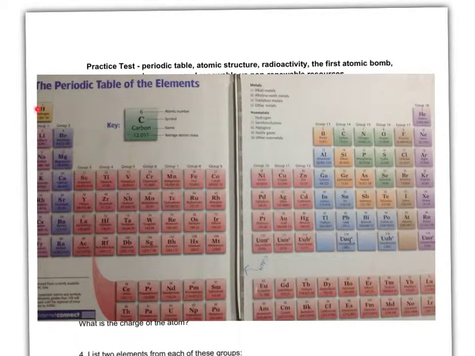As we go across, it indicates the number of electrons that the element will have. So hydrogen has 1, helium has 2, and those are both in the inner shell. And then in the second shell, or energy level, lithium has 3, beryllium 4, boron 5, and carbon 6.